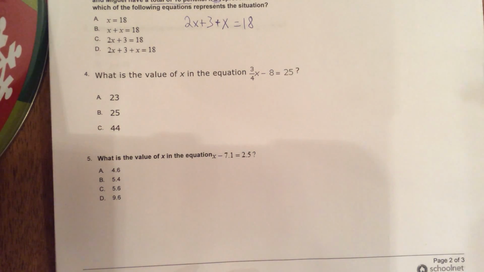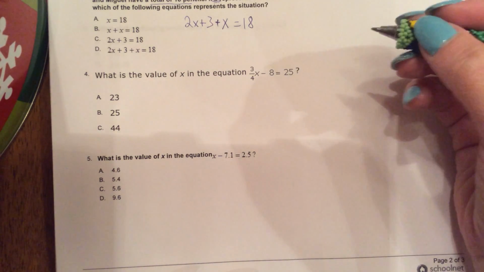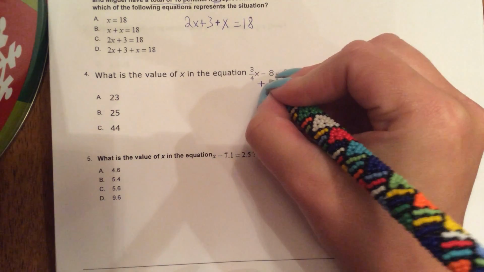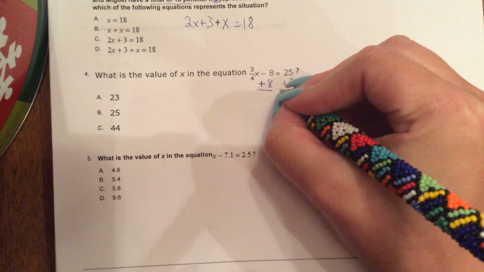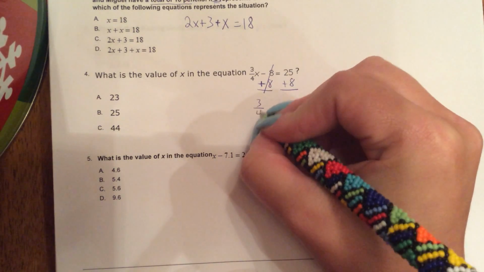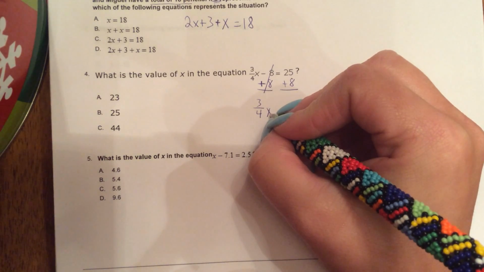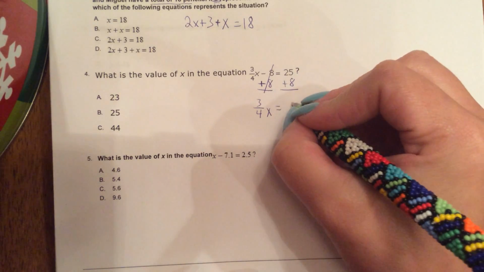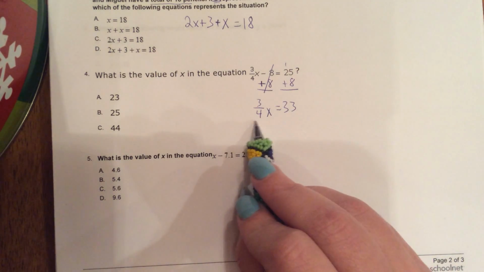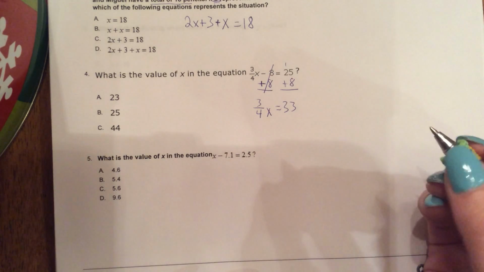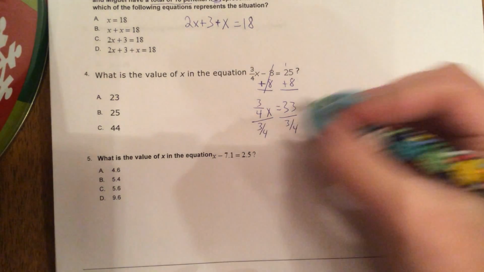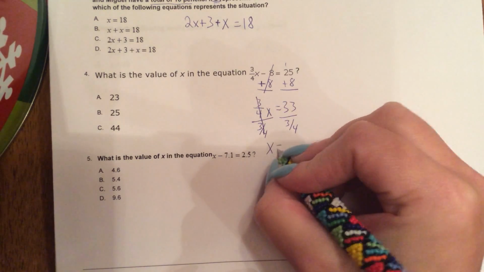Okay, but in order to solve this, we would just do the opposite. So you're subtracting 8, so we're going to add 8. Remember, you do the addition or subtraction before the multiplication or division. Okay, so this cancels out, and you're left with 3/4 x. That means 3/4 times x equals 25 plus 8 is 33. Remember, it's 3/4 times x, so they're multiplying. The opposite of multiplying is dividing, so we're going to divide by 3/4 on both sides. So this side cancels, and we're left with x.